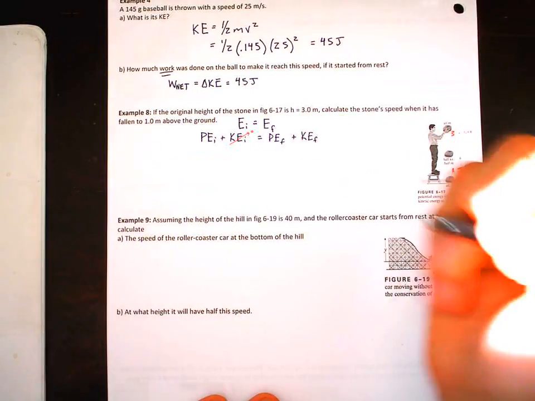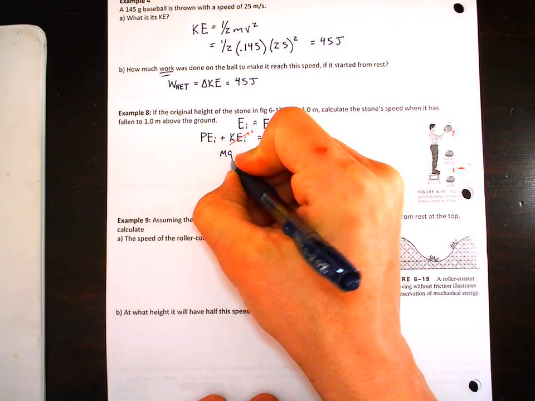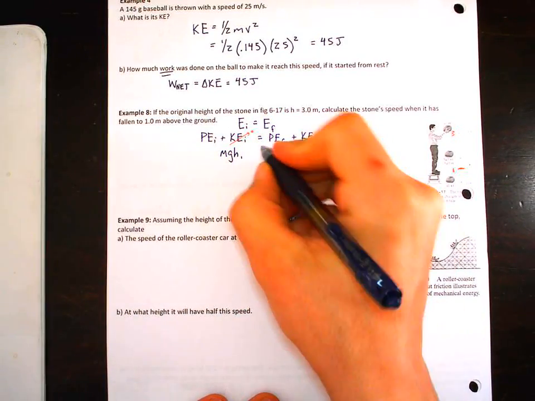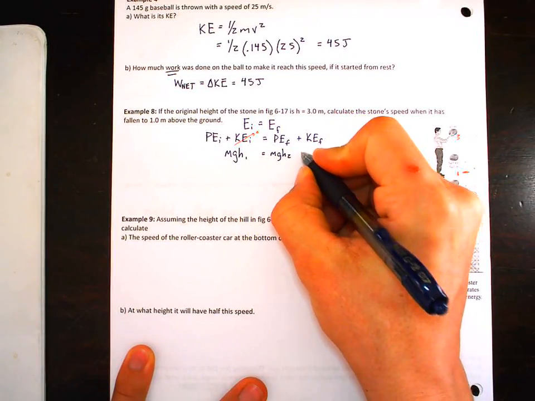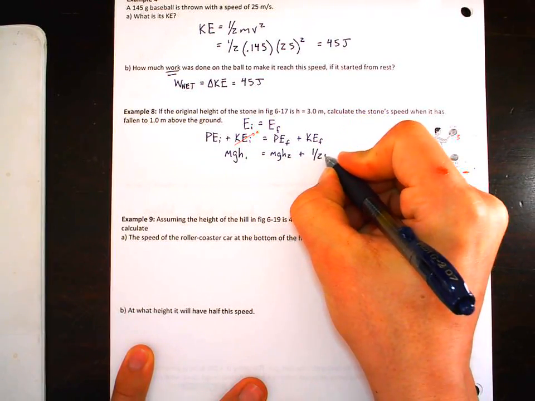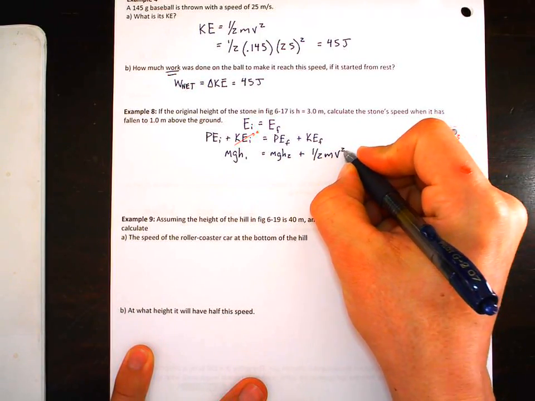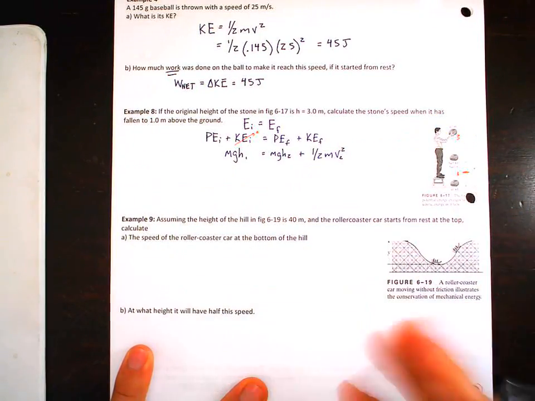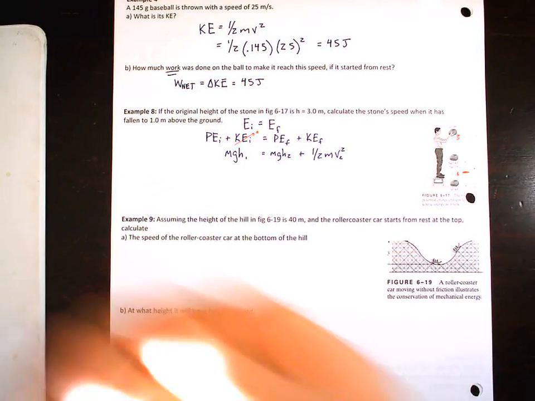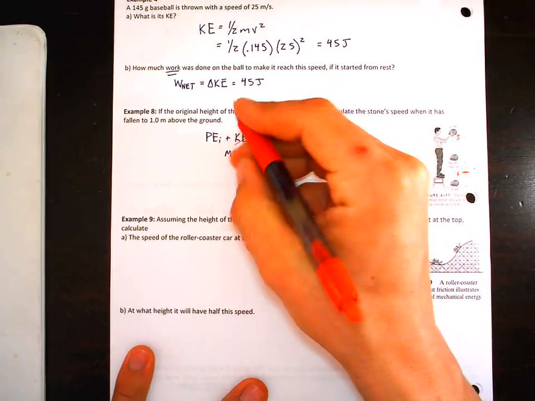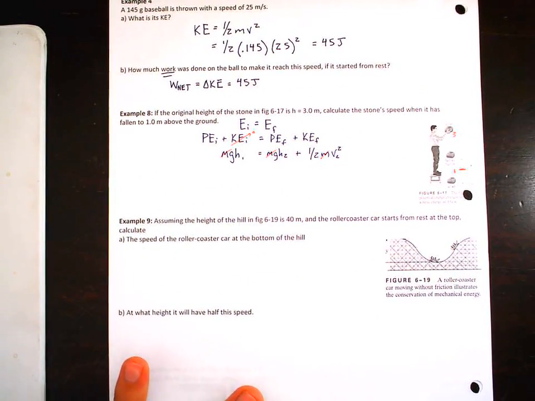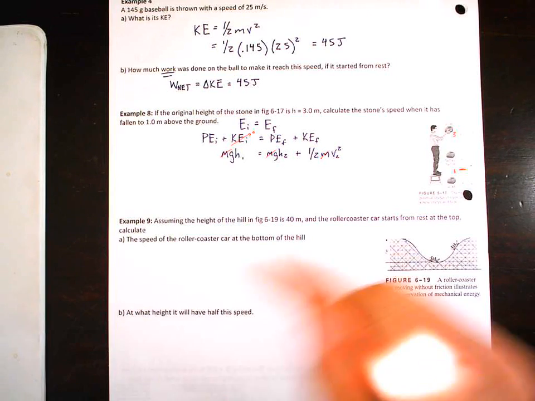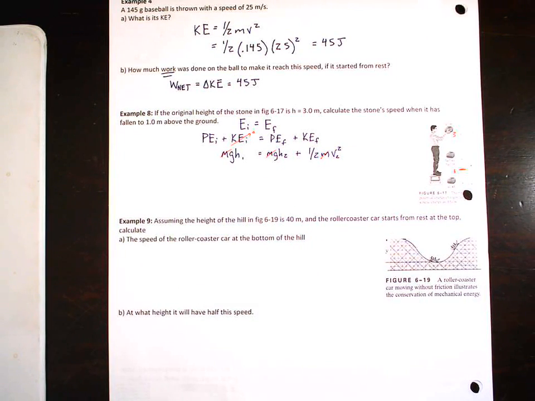Okay, so here's what we're going to do. We're going to say mgh1 is equal to mgh2 plus 1/2 mv squared at point 2. Now if there's an m in every term, we can cancel it, so we'll get rid of all the m's. All right, and I'm just going to plug in the numbers and solve. Plug and chug. That's okay to do sometimes.